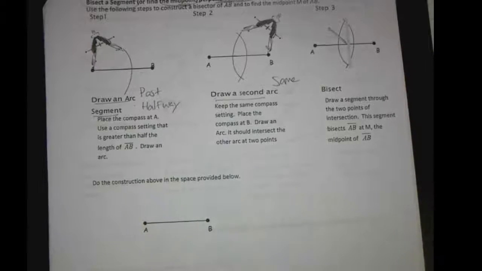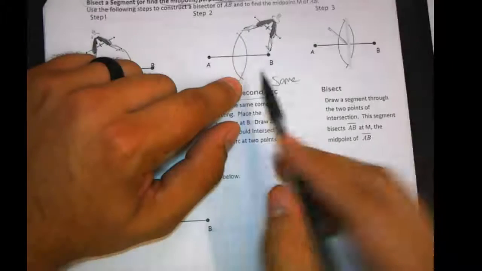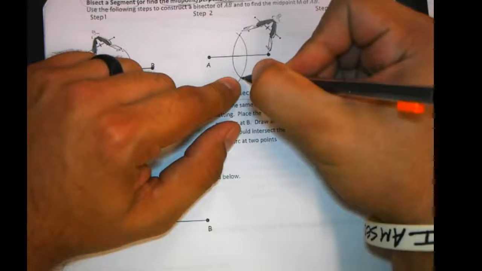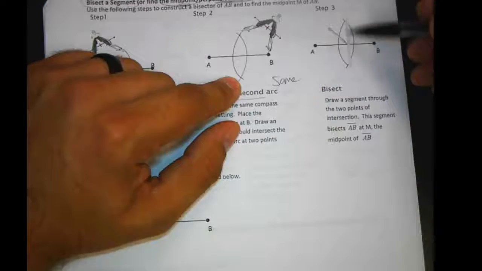Okay. So all that to say, once you have that little shape, you're going to connect that point to that point with the ruler. With the straight edge.